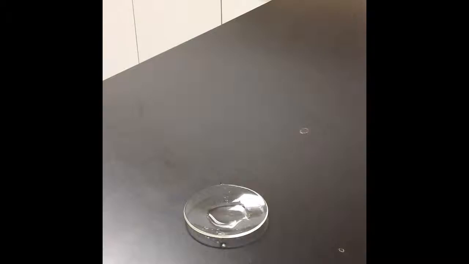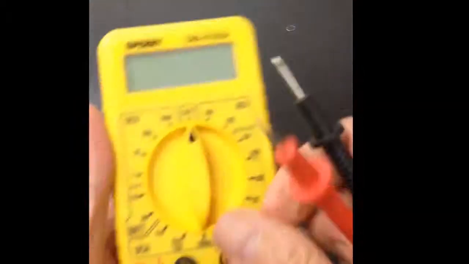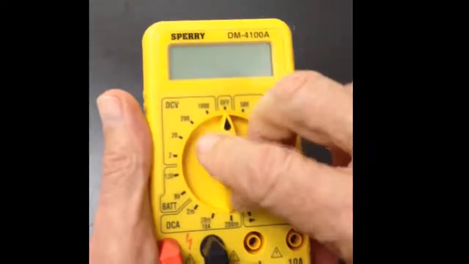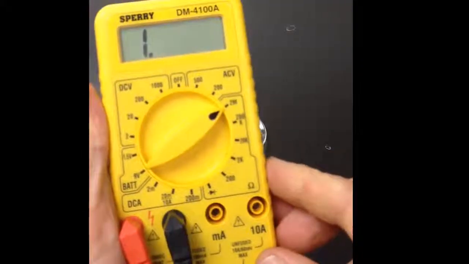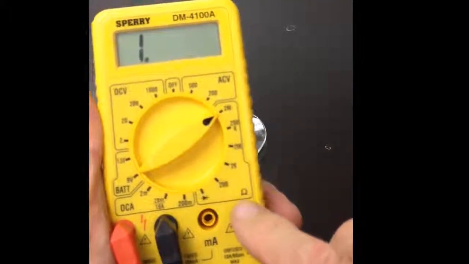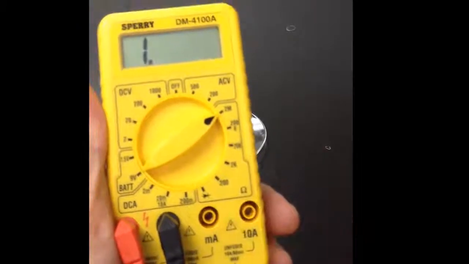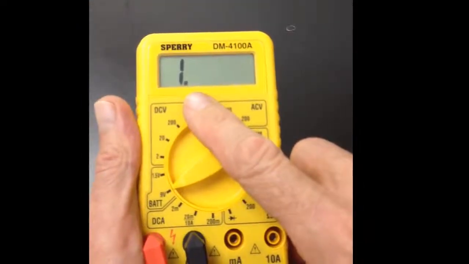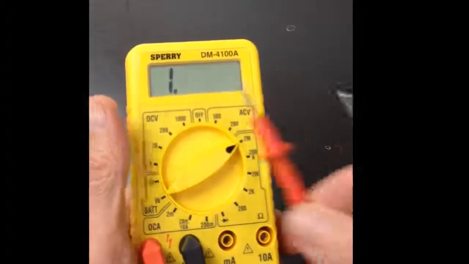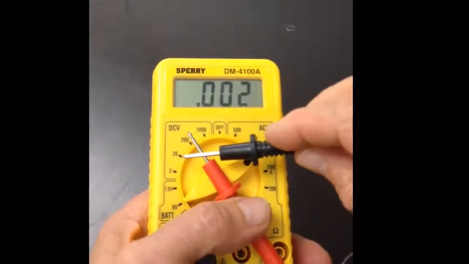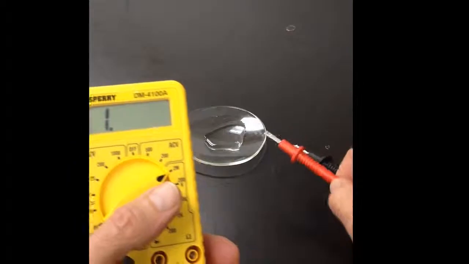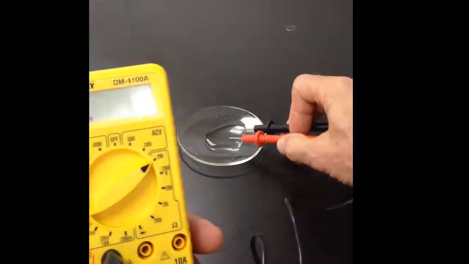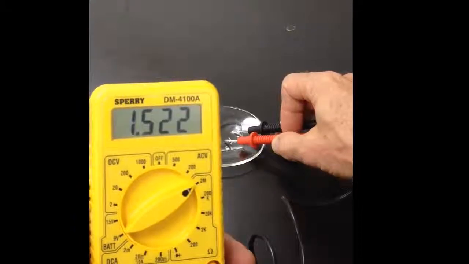We'll use a multimeter. As illustrated, turn the multimeter to ohms, and we'll use the highest setting on the ohm meter. When we place the probes of the multimeter in the solution, we'll test to see if the solution that is created by dissolving the substance will conduct electricity. If the number drops from 1, indicating there is no conductivity, to some number indicating that current is able to pass, we will record it as conducting electricity.